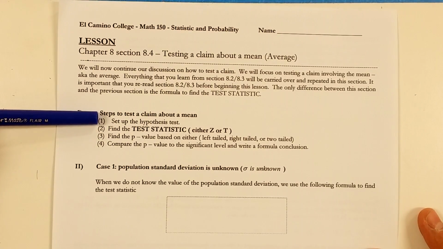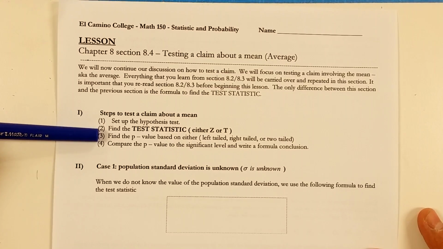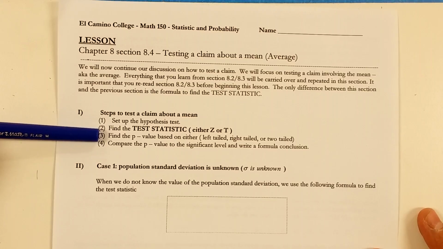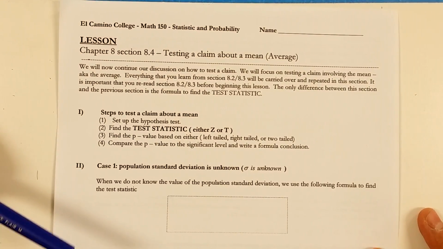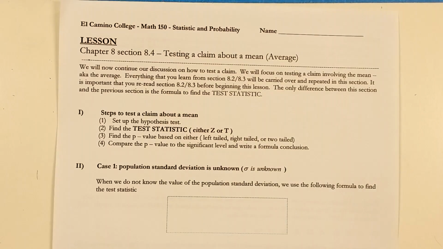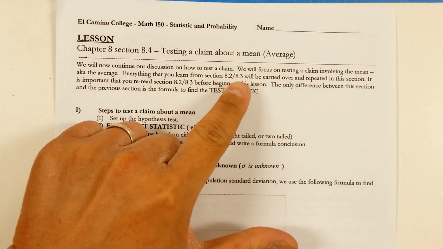You set up a hypothesis test, you find the test statistic, you find the p-value afterward, and then you write a conclusion depending on how the p-value compares to the significance level. Now there is a difference when we talk about the test statistic to test a claim involving an average.